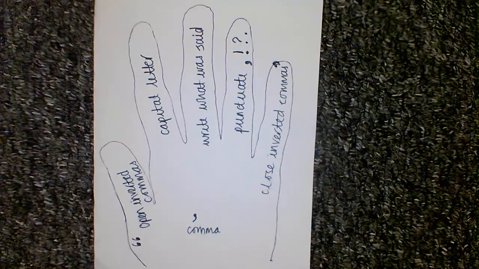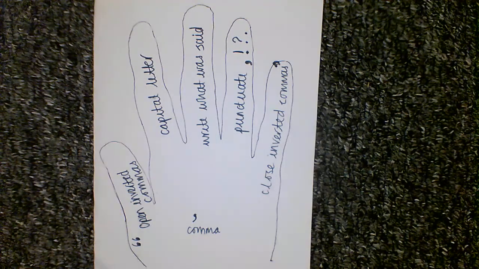So you should have now retyped and punctuated that piece of speech that was given to you. You should have punctuated it correctly. Double check it on this hand to make sure you've done all the steps. Okay, so we can move on now.